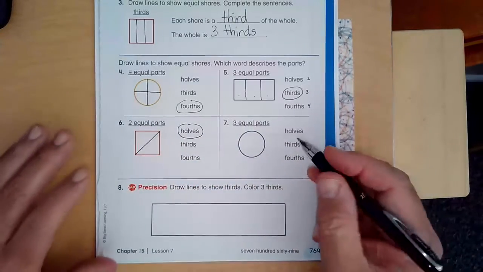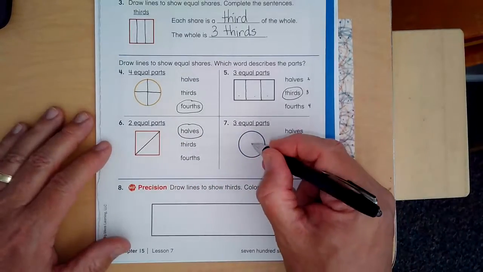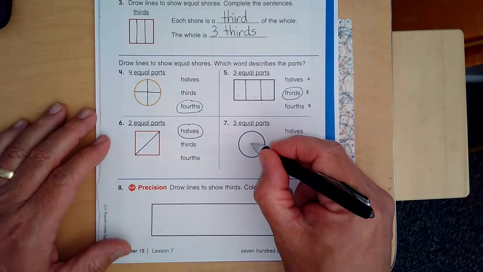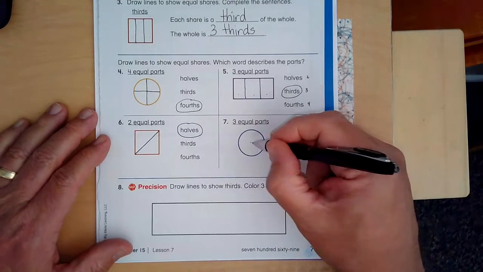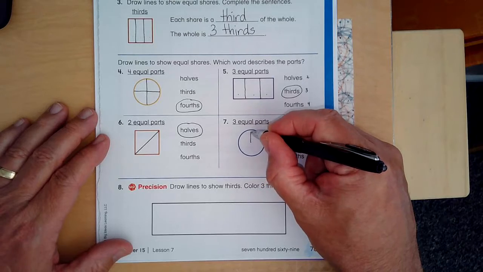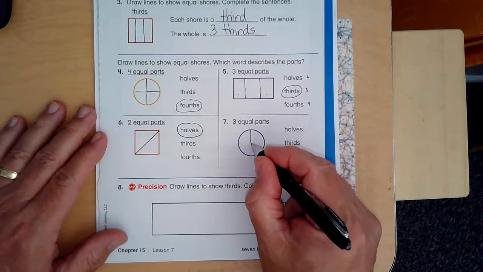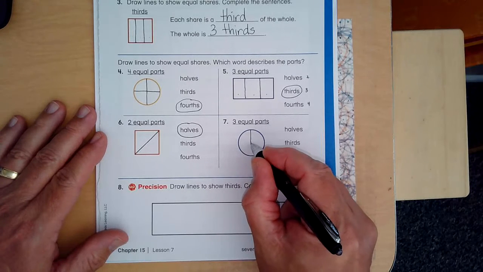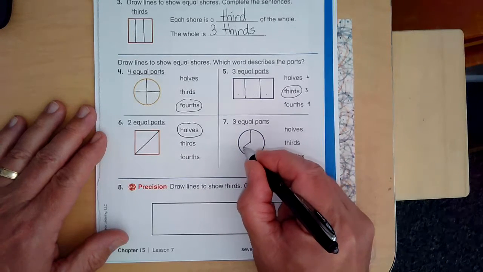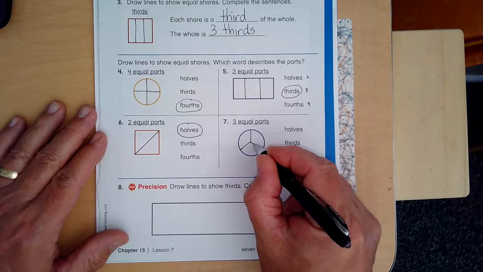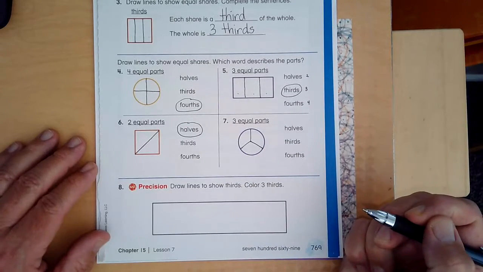And 3 equal parts. This is a little tricky to draw, but we'll put a dot right there in the middle. And I'm going to go straight up. And when I go on my thirds, it's like I'm making an upside down V. I do 1 over here and 1 over here.